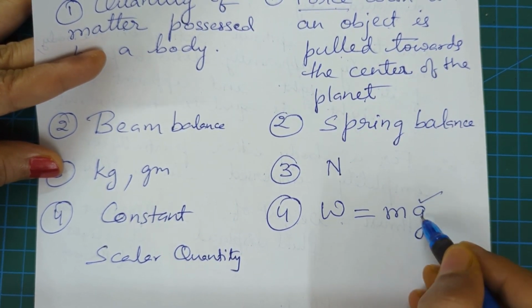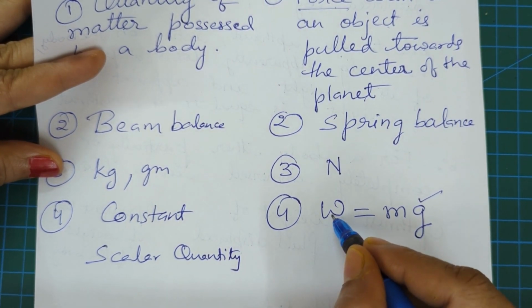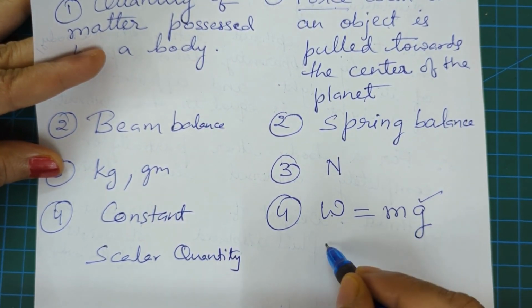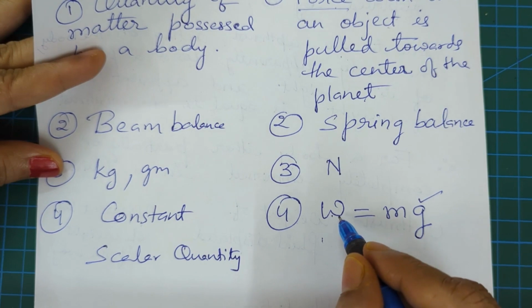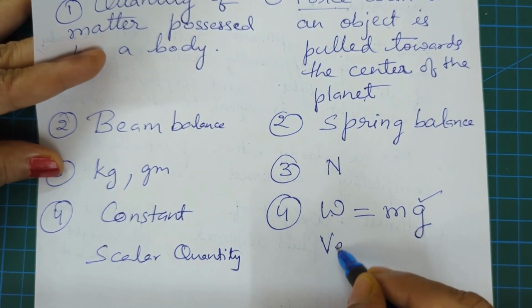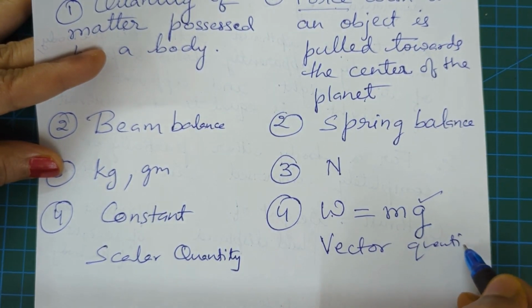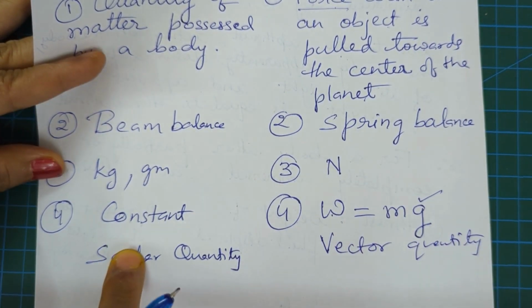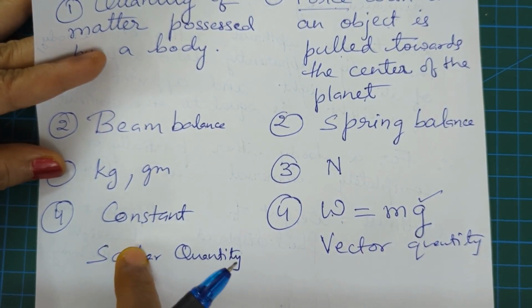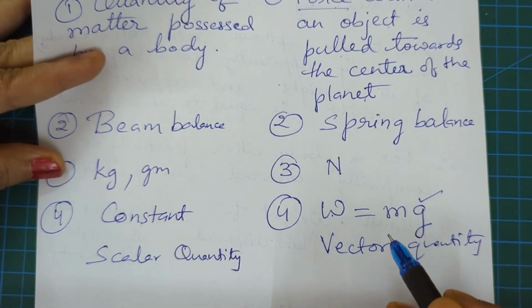And since g is a variable thing, though mass is constant, weight of a body is also variable. So it is variable as well as it is a vector quantity, because weight is the force and force is a vector, so weight is also a vector quantity. So mass is a constant for every object. Every object has its own mass, but weight varies from place to place, planet to planet.